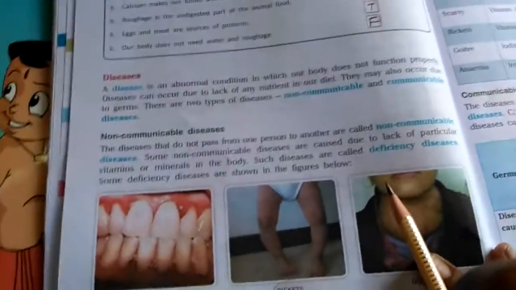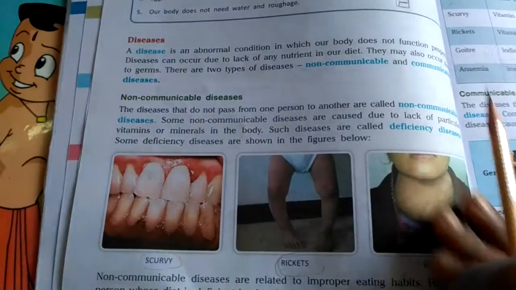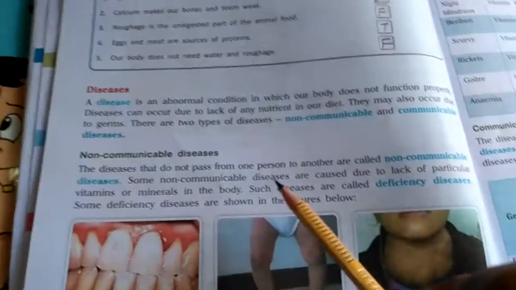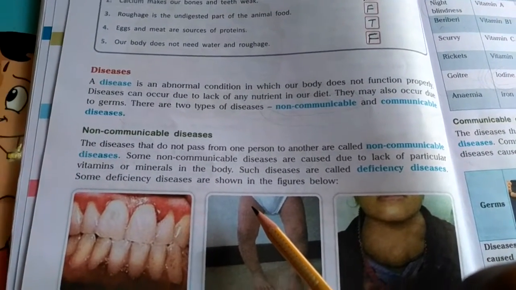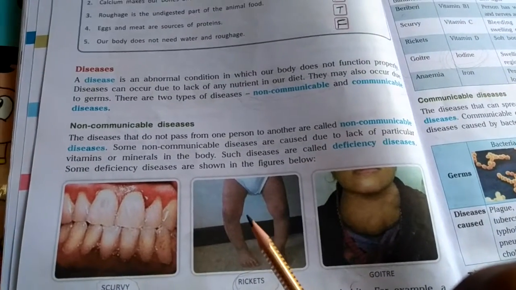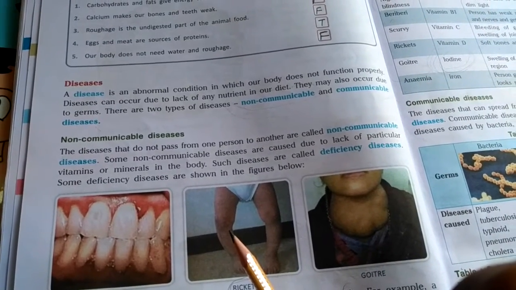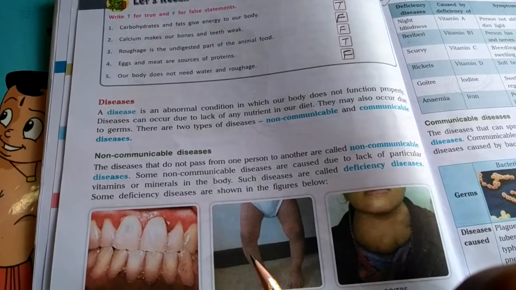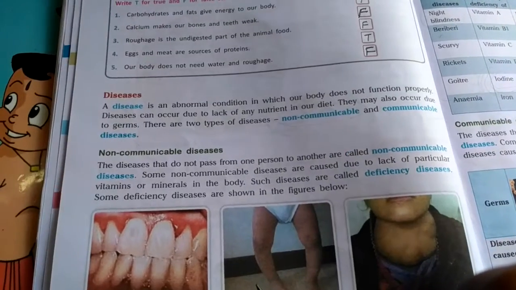Then in the second part of the video, we have discussed about diseases. A disease is an abnormal condition in which our body does not function properly. What is a disease? Disease is something which is not normal. It is the abnormal condition of our body. When we don't feel active, energetic, we feel low, there is less energy in our body, and in one or the other body system, something is wrong. Something is not normal.